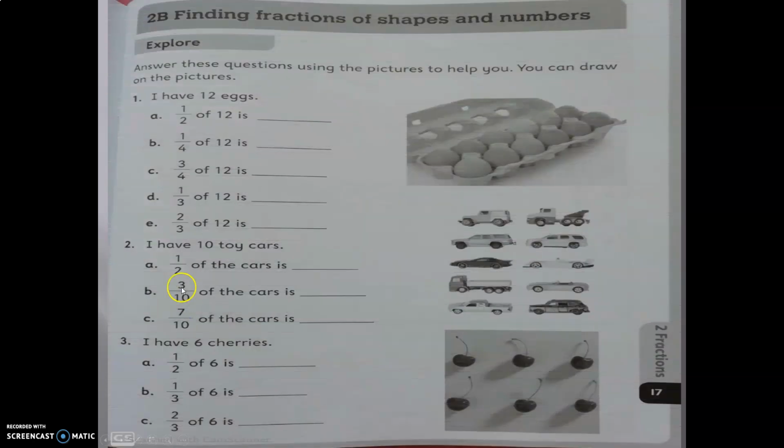Okay, in question number 1, I have 12 eggs. Now I need half of these 12 eggs. So half of 12 is, if you look at the picture, if we want half of the 12, we need to cut the egg tray in 2 equal parts. So 1 part out of the 2 parts, how many eggs in this 1 part? 1, 2, 3, 4, 5, 6. So half of 12 is 6.